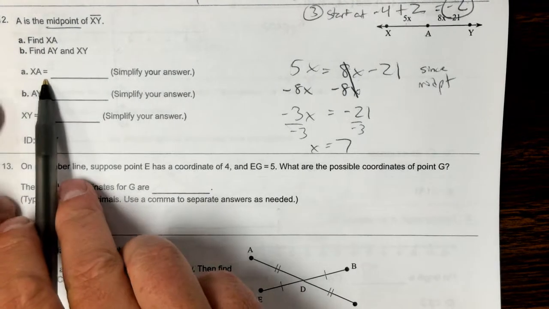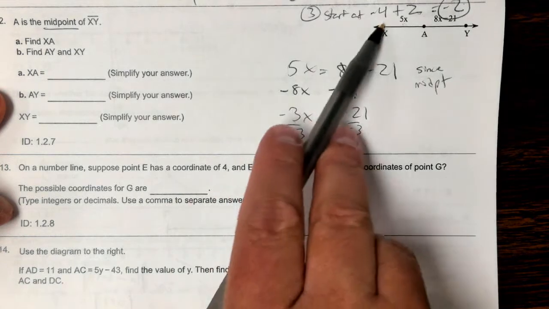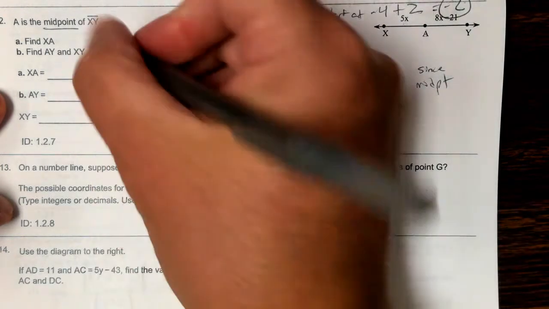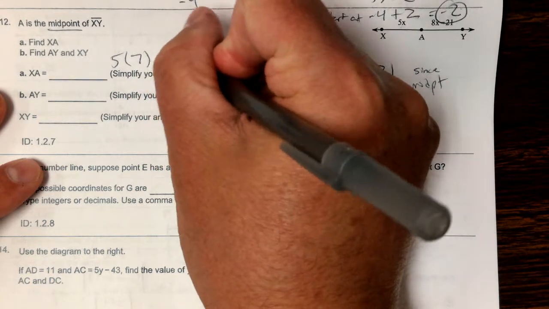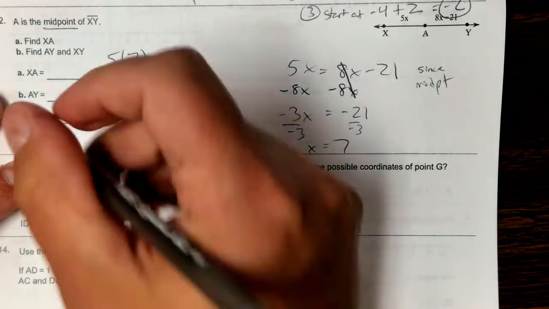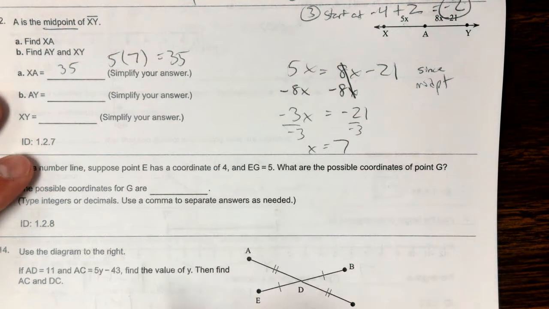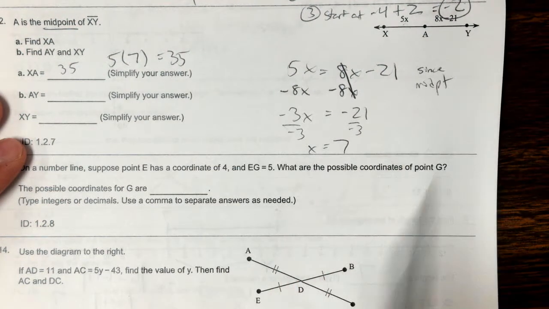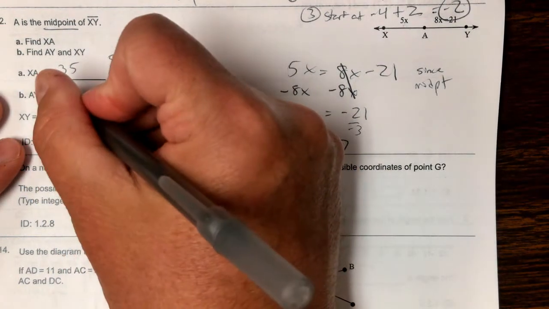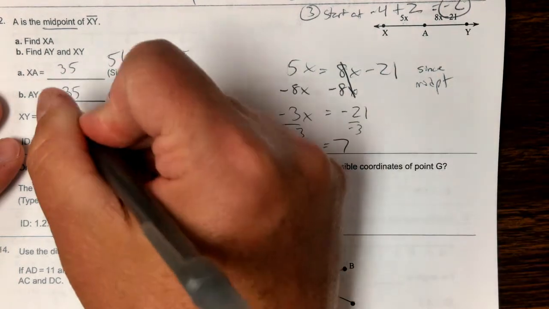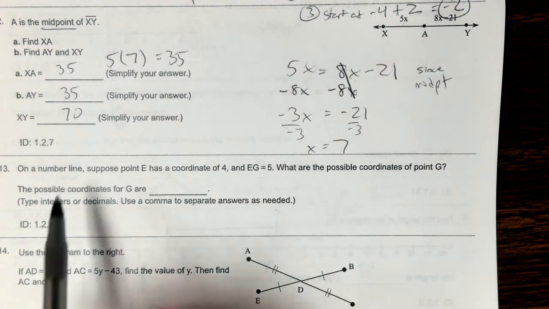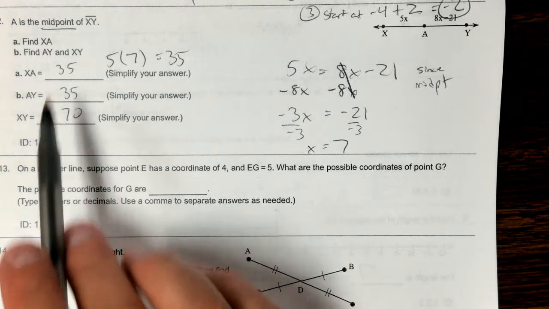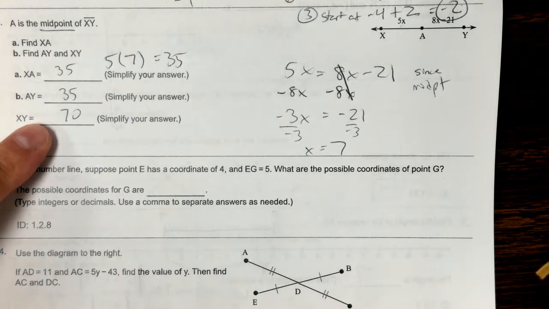Okay, so then for XA, it says 5x, and so we're going to do 5 times 7, and we get 35. And so then at that point, it wants AY, which should be the same number. I can check. And then XY should be double. So this is what it should be. Now I'm going to check.